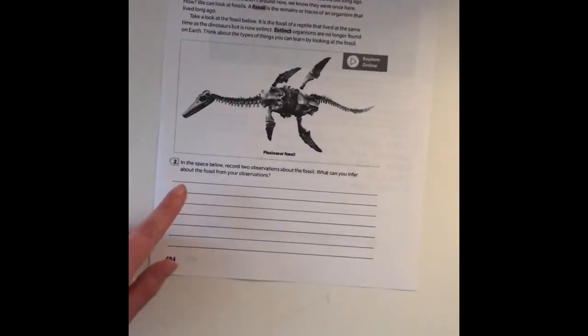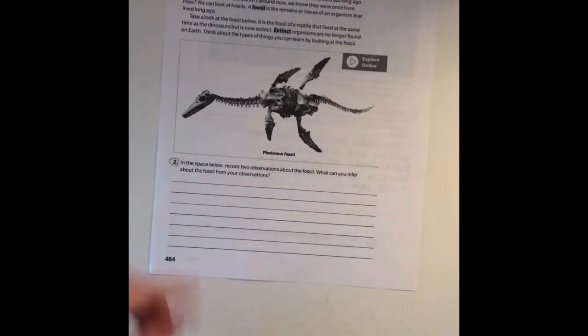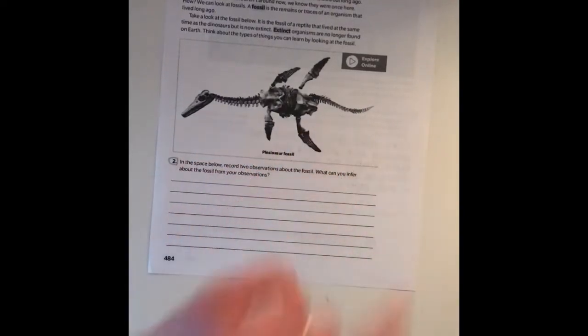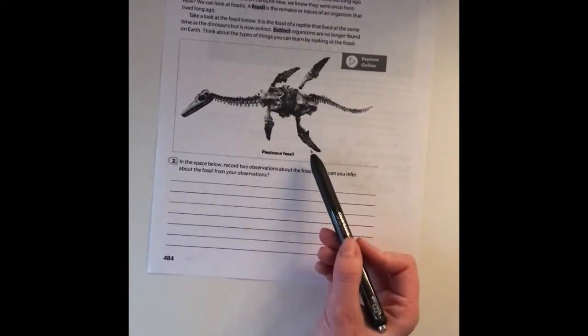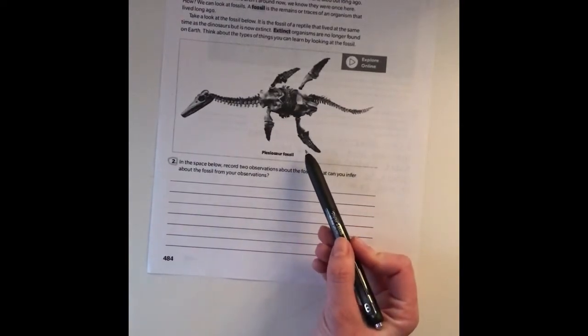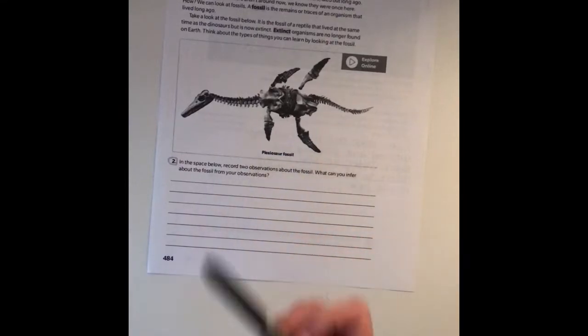So number 2 says, in the space below, record 2 observations about the fossil. What can you infer about the fossil from your observations? So the way I'm going to structure my response is my observation, and then my inference, and then my second observation, and my inference. So my first observation was that this fossil has what looks like flippers. So my inference from that observation is that this animal probably lived in water.